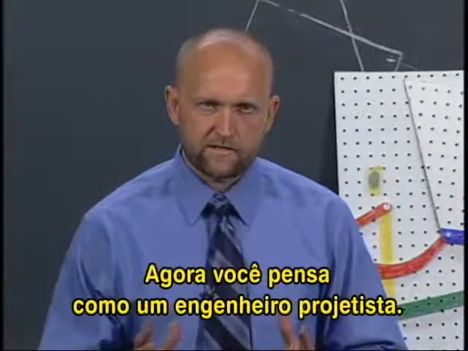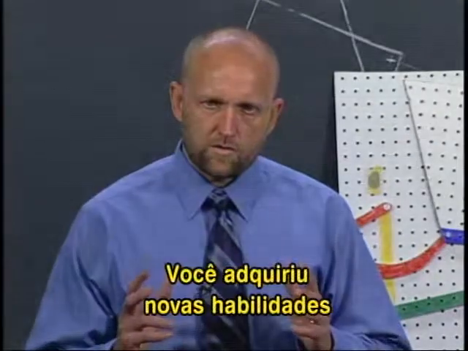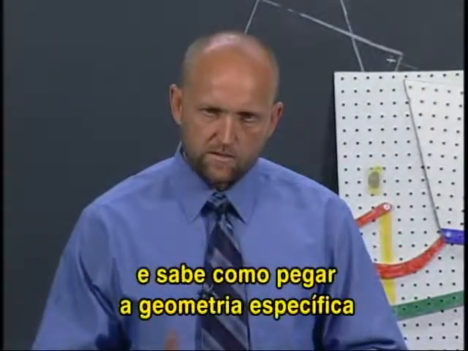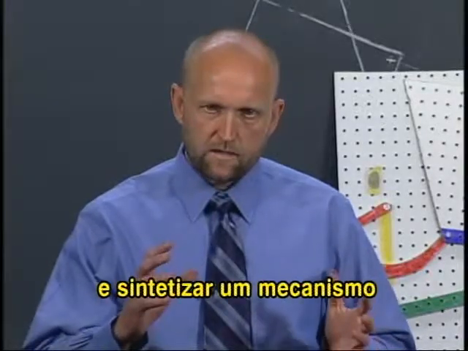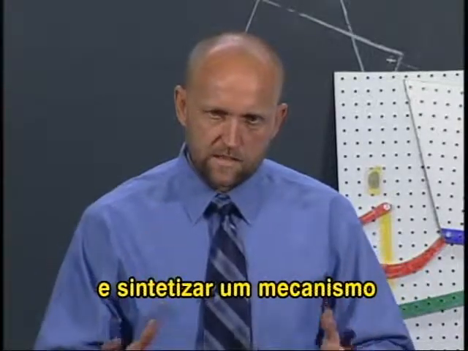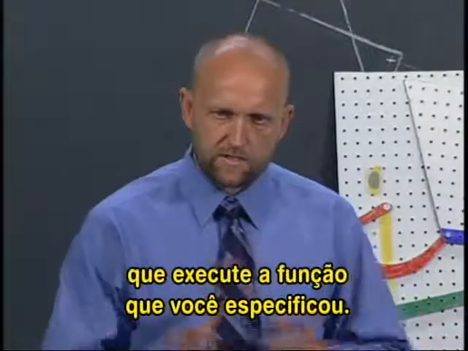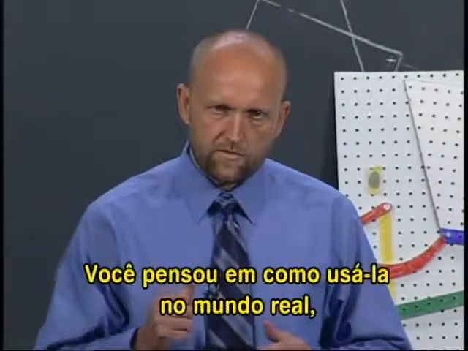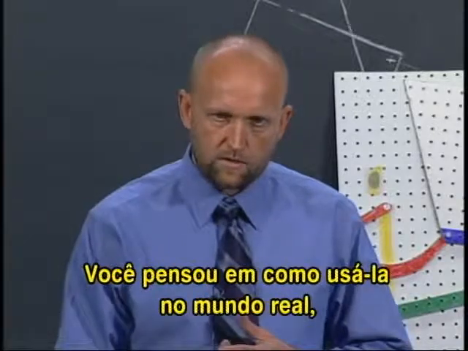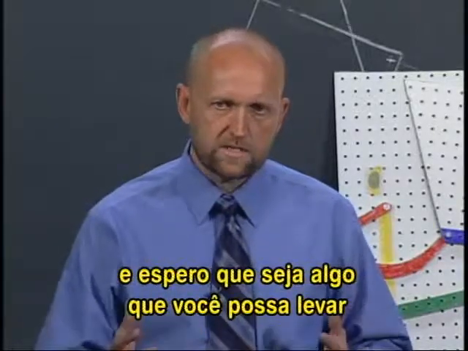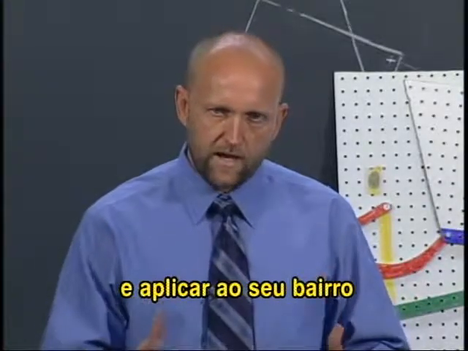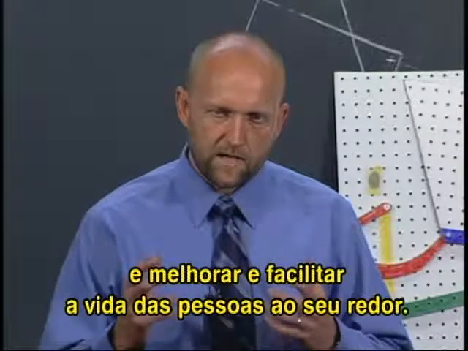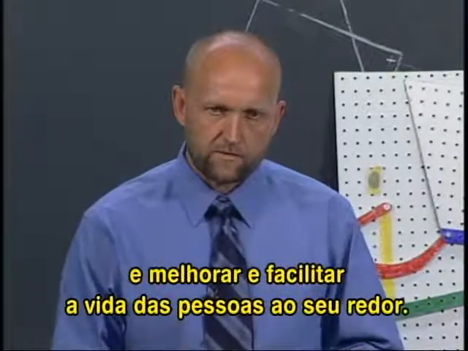Really thinking like design engineers now. You've acquired a new set of skills. You know how to take a specified geometry and to synthesize a mechanism that will execute that function that you specified. You've thought about how you can use it in the real world. And now I hope that this is something that you can take out into your community and apply and make life better and easier for people around you.